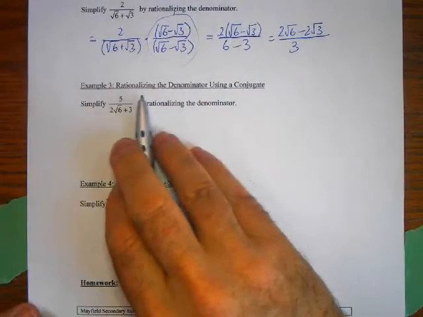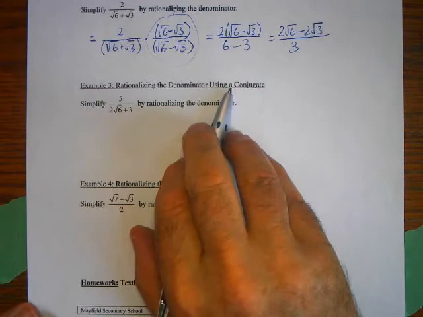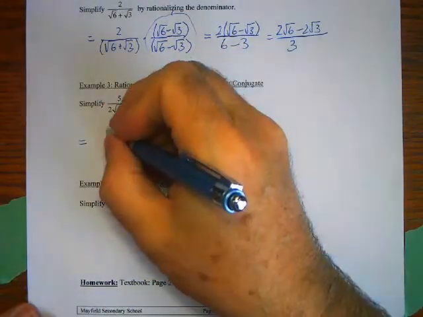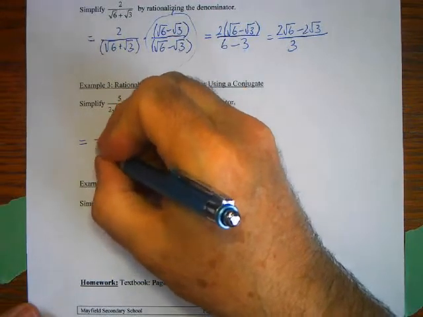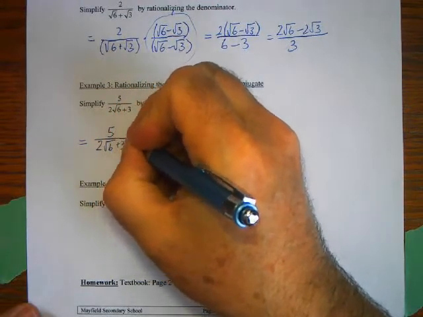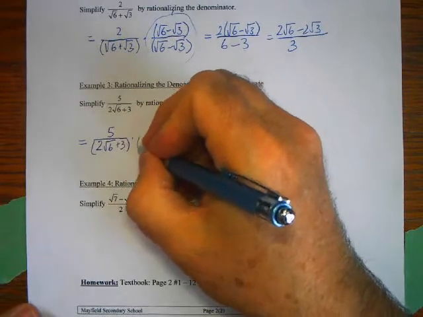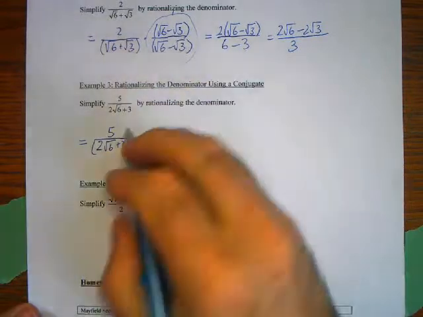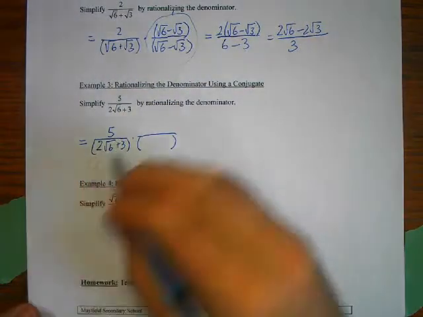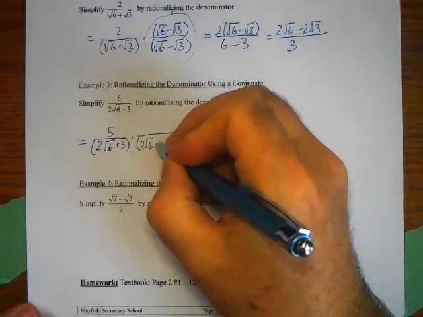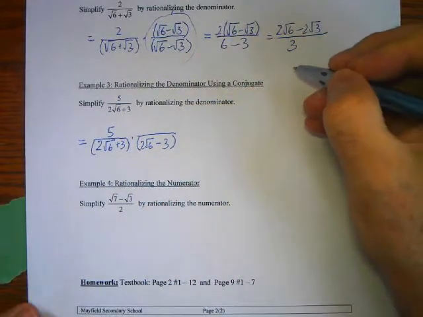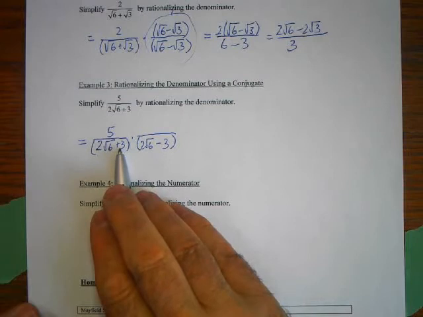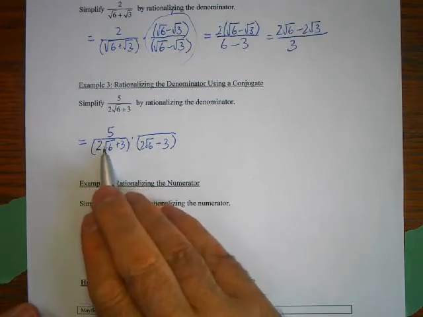Again, this time we're going to use the conjugate to rationalize this denominator. So hopefully you'll know what we're going to multiply here. Originally, I just put brackets around it, for me it makes it clearer. So on the bottom here, the conjugate of that is just 2 root 6 minus 3. Even though we don't have to rationalize that 3, we still have to use the conjugate to get rid of that root 6.